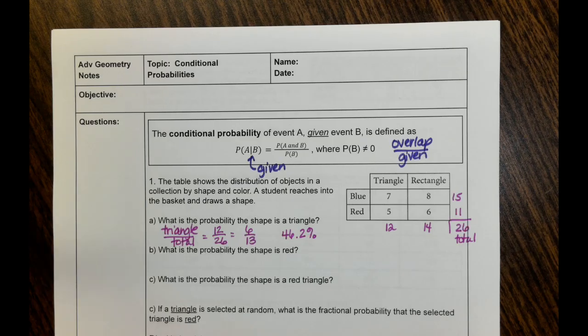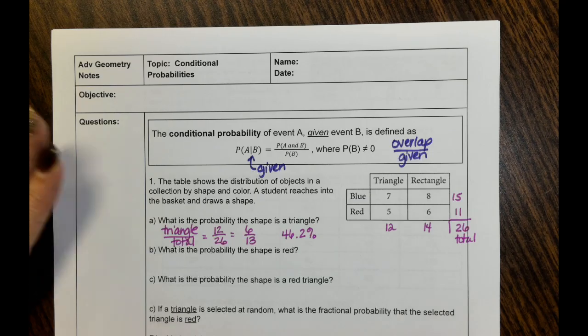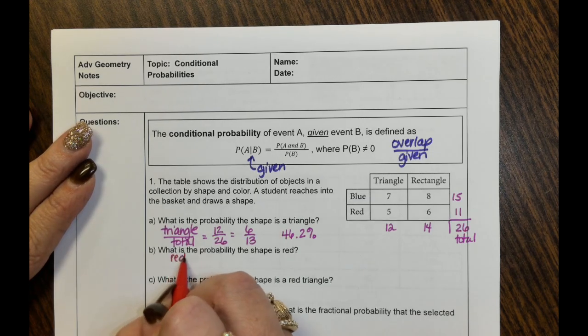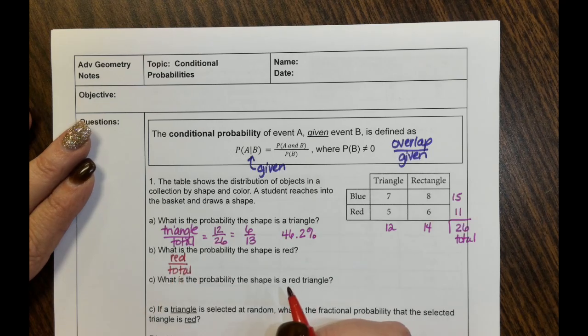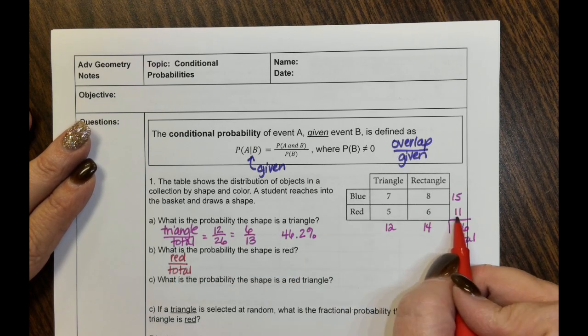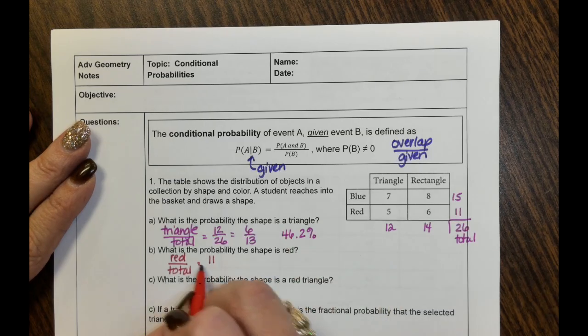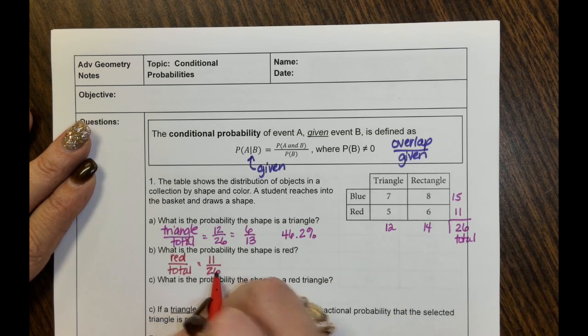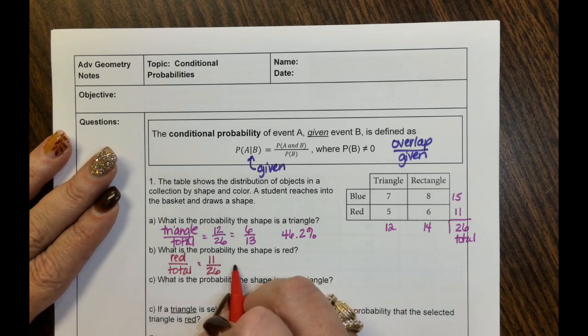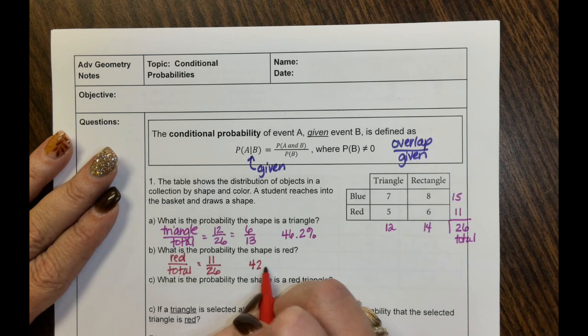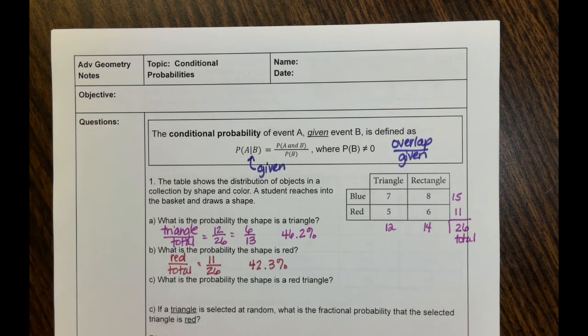Okay, what is the probability that the shape is red? Again, we're looking at all of the shapes, but now I want to know what the probability is of getting a red shape. So on top, we're going to look for how many we have that are red, and on bottom, we're going to look at everything, all of the shapes. So in all, there are 11 red shapes, and there are 26 total. Well, 11 over 26 is a reduced fraction. You can convert that into decimals, or you can convert that into percent. This one is where I'm going to round to the nearest tenth, just to be consistent, that you can round to whatever you're supposed to round to.